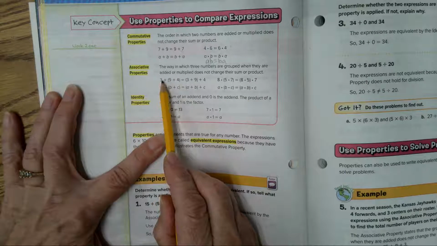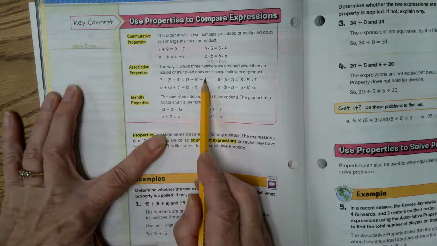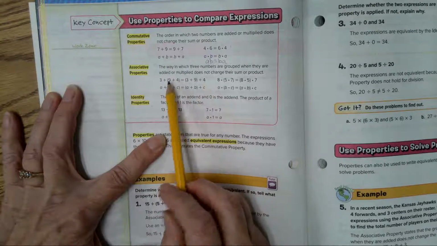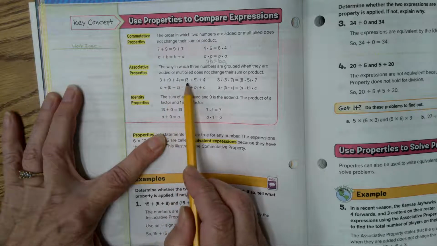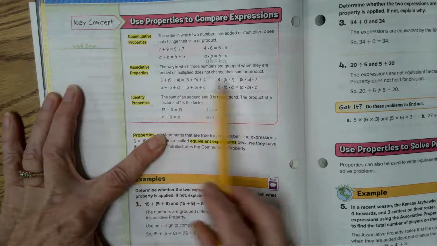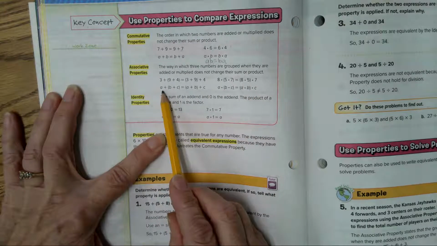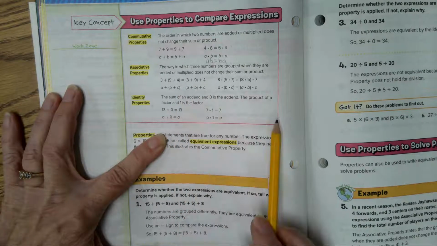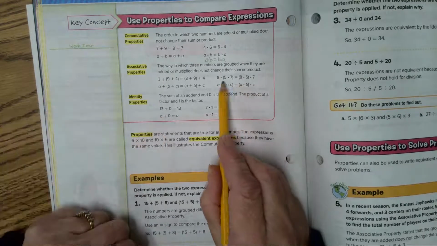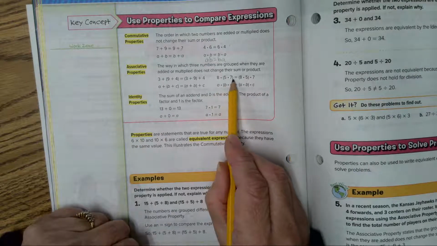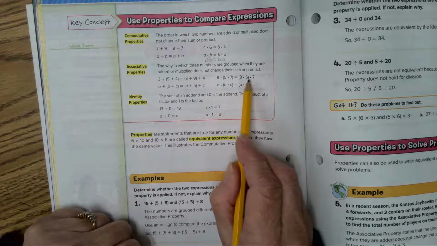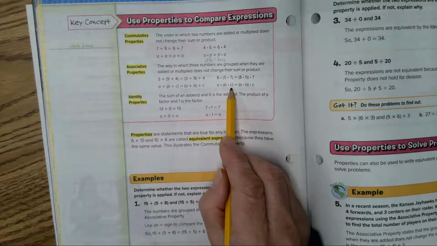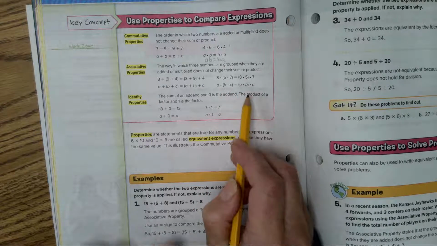Here, the numbers are the same, 3, 9, 4; 3, 9, 4. What changes from the left side to the right side is the movement of the parentheses. Here, the parentheses are around 9 and 4. In this one, the parentheses are around 3 and 9. In algebra, you will say A plus in parentheses B plus C equals A plus B in parentheses plus C. Now, with multiplication, 8 times 5 times 7 equals 8 times 5 in parentheses times 7. And here we have A times B times C in parentheses equals in parentheses A times B times C.